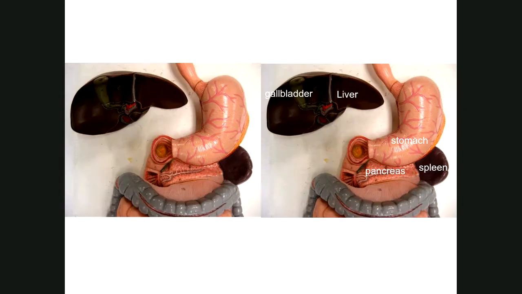If we follow the esophagus down, here's the esophagus. If we follow it down, we get to the stomach. And if we follow it from there, it goes into the small intestine. And so here, down here is the small intestine. We'll get to it in just a second. But right at the stomach and the beginning of the small intestine is the liver and the gallbladder, the pancreas. Now the spleen is there too, but it's not part of the digestive system.